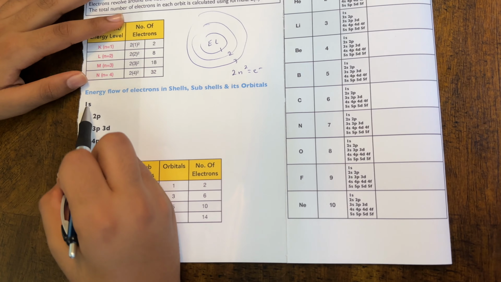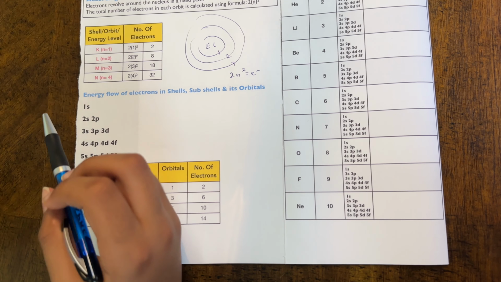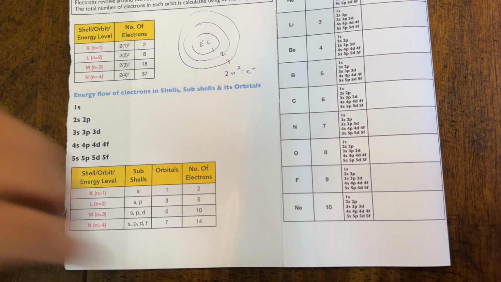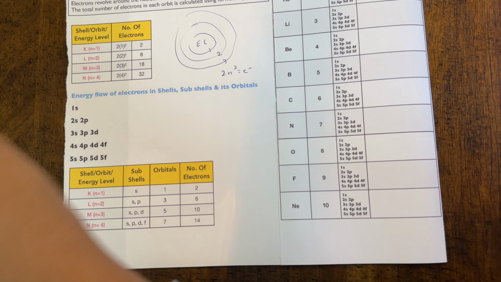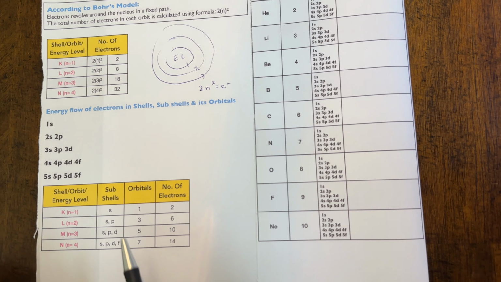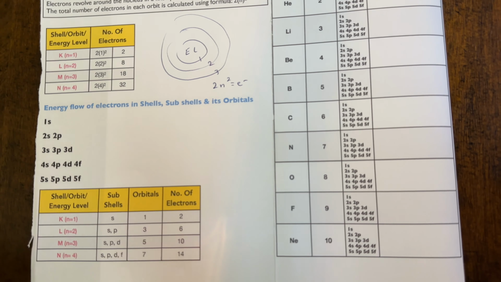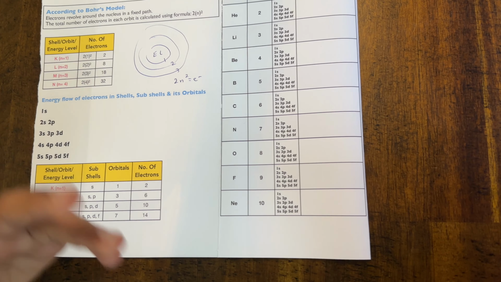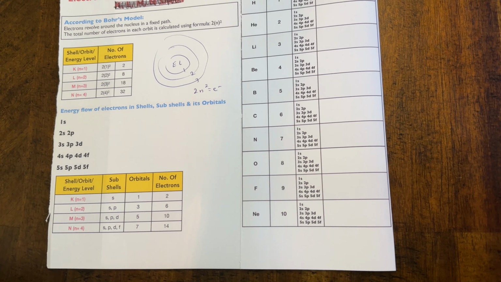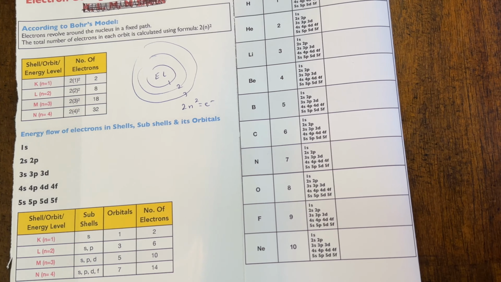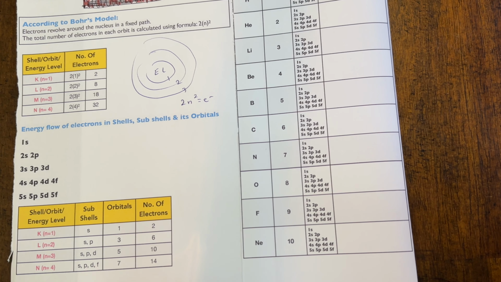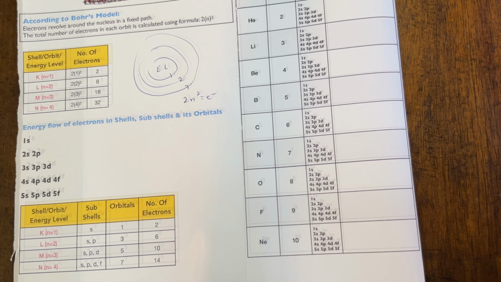For example, 1s would be the top because it has the least amount of energy, since its electrons are closest to the positively charged protons. However, if you look at something like 5f, that electron must have a lot of energy, meaning a lot of negative charge. So this chart represents the flow of energy based on the electrons in each orbit.